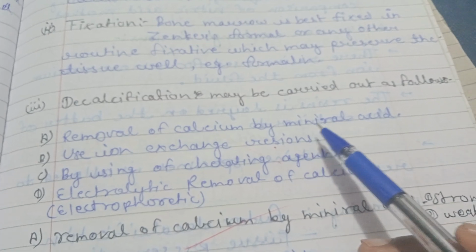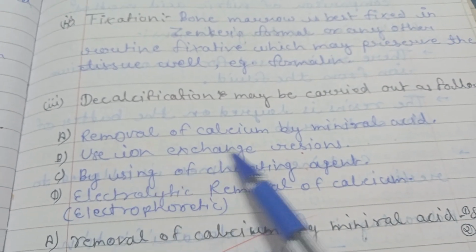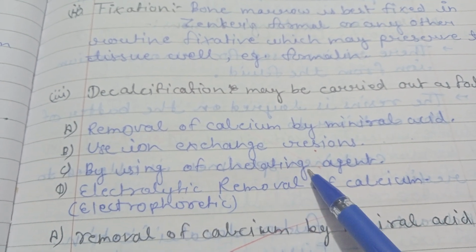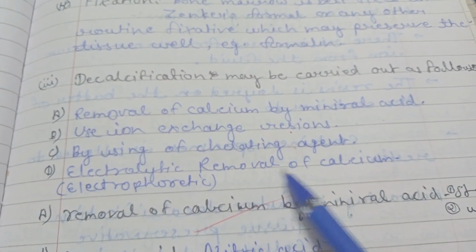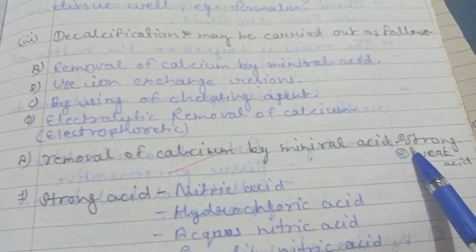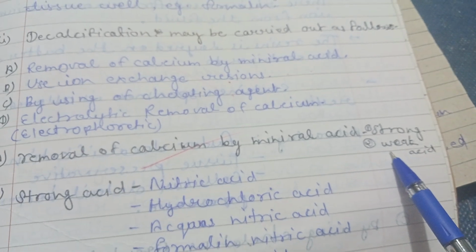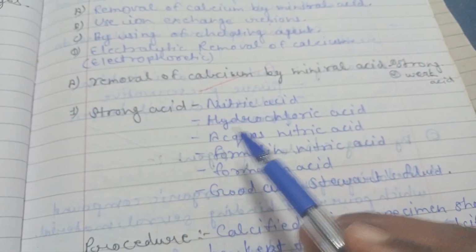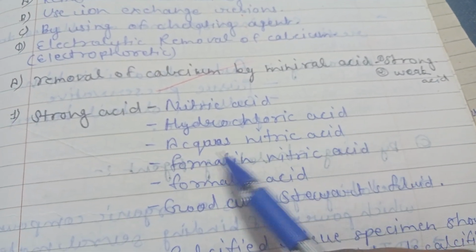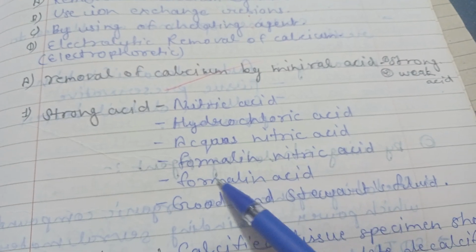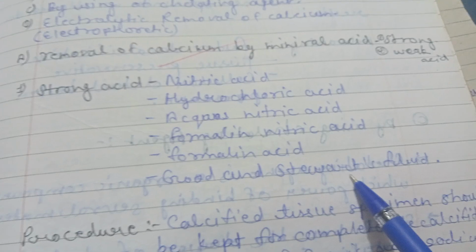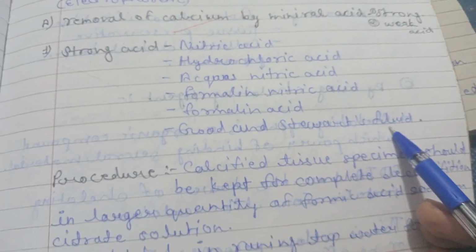Removal of calcium by mineral acid. Use of ion exchange resins. Use of chelating agent. Electrolytes. Removal of calcium by mineral acid: strong and weak acids. Strong acids: nitric acid, hydrochloric acid, aqueous nitric acid, formalin nitric acid, formic acid, Gooding and Stewart's fluid.